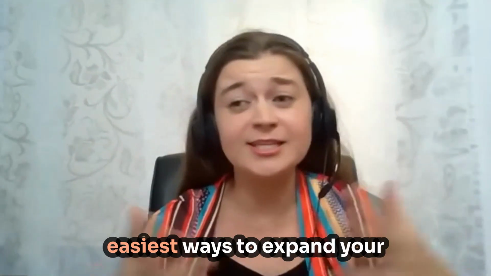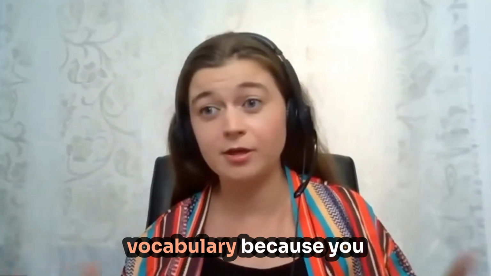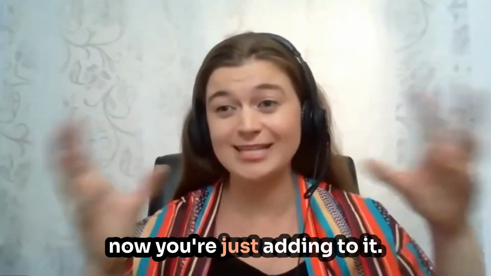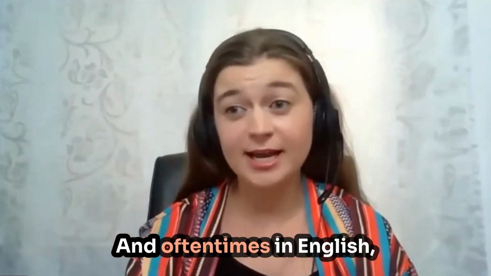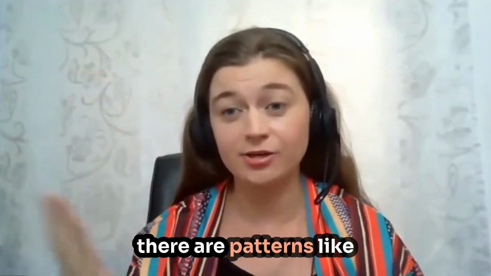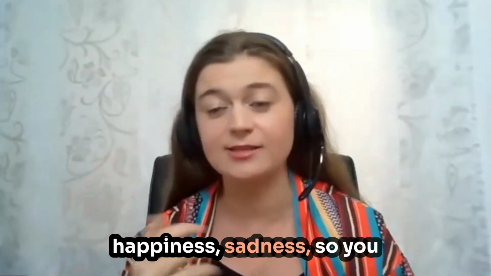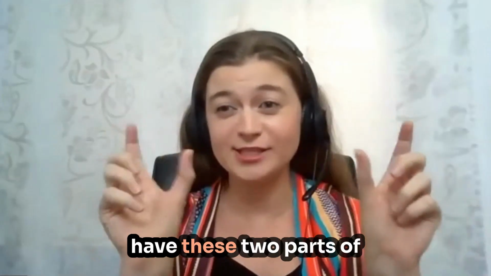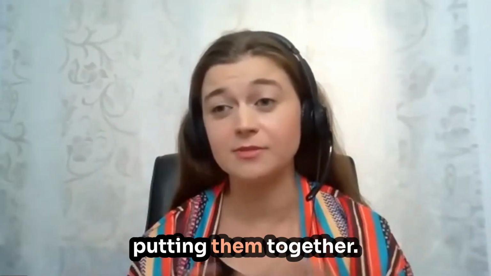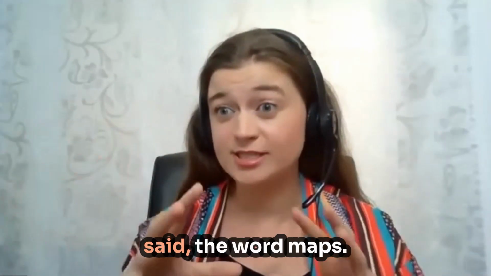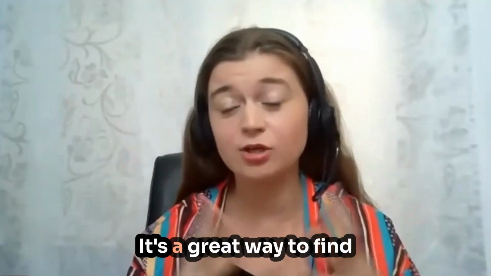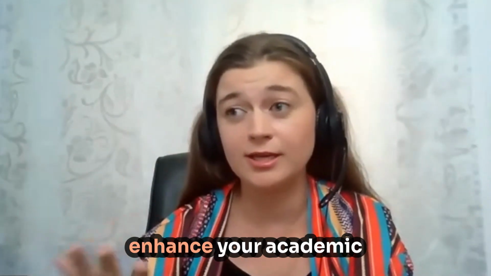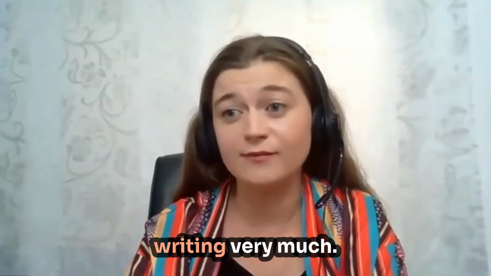It's actually one of the easiest ways to expand your vocabulary because you probably already know one version of that word and now you're just adding to it. And oftentimes in English, there are patterns like happiness, sadness. So you can start to learn them even faster because you already have these two parts of the word and you're just putting them together. And like you also said, the word maps. It's a great way to find synonyms and grow your vocabulary, which will enhance your academic writing very much.